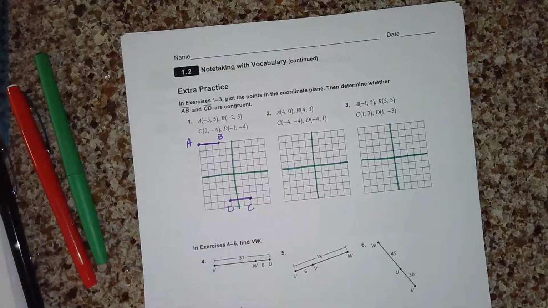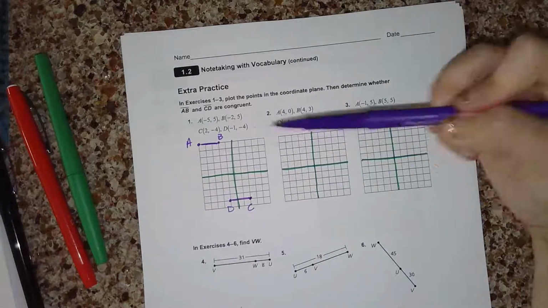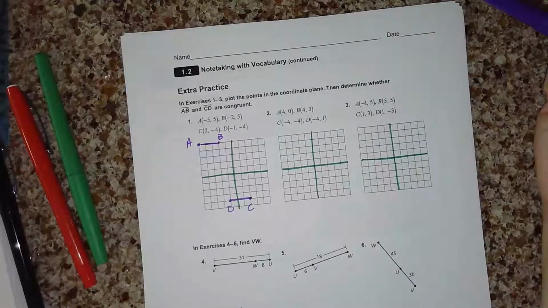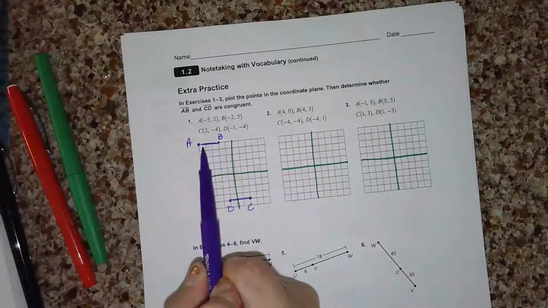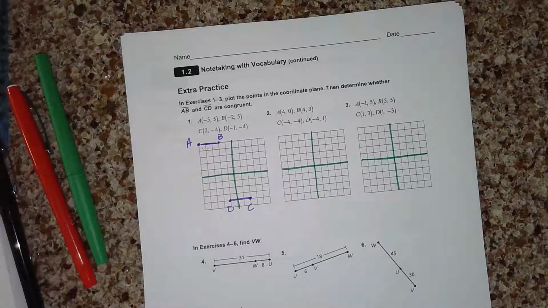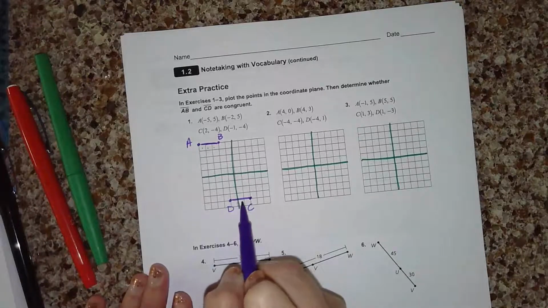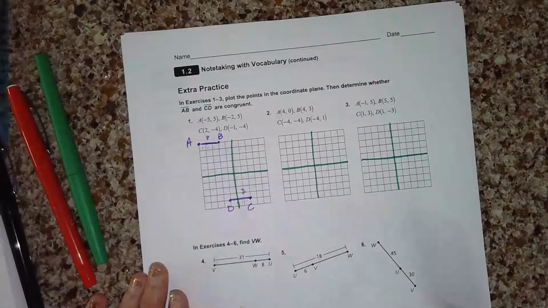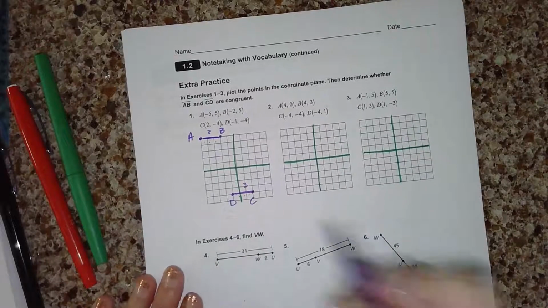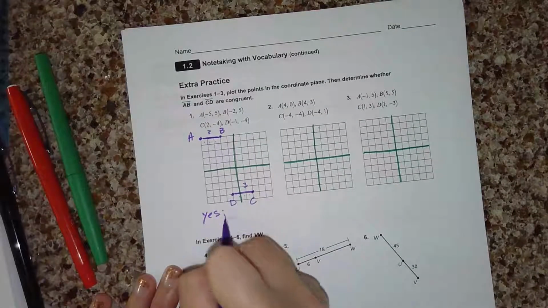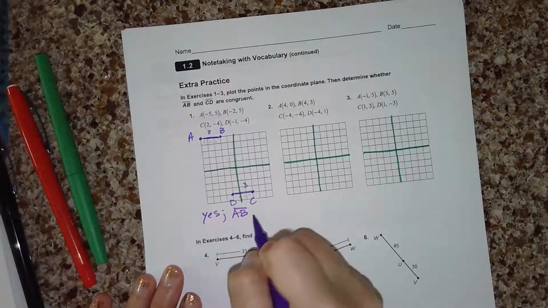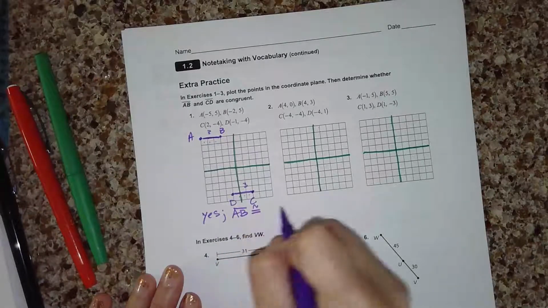So they're saying, plot the points, and this is just more for practice, for you to plot the points and see if they're the same length. Obviously here, we're counting grids. So this is 1, 2, 3 spaces, and we're counting by 1, so that has a measurement of 3. This one is 1, 2, 3. Those are both 3 units in length. We would say, yes, AB is congruent to CD.